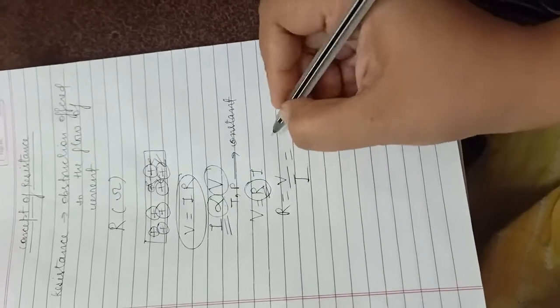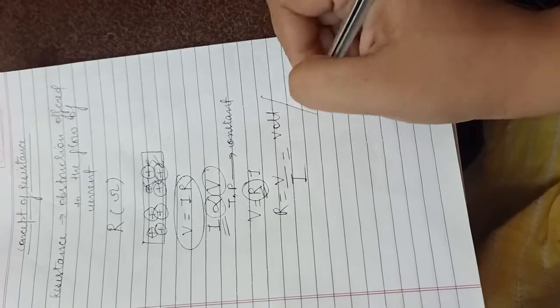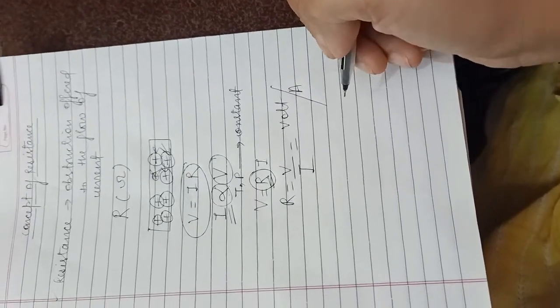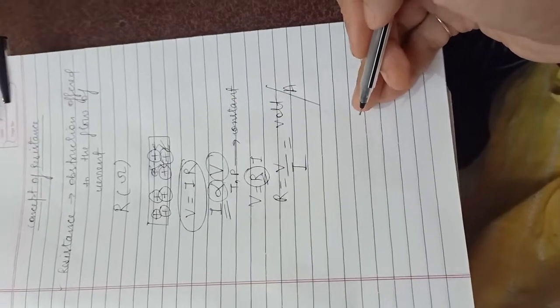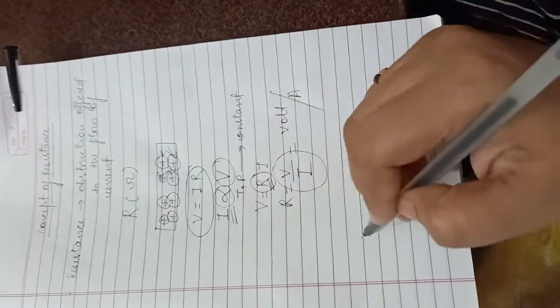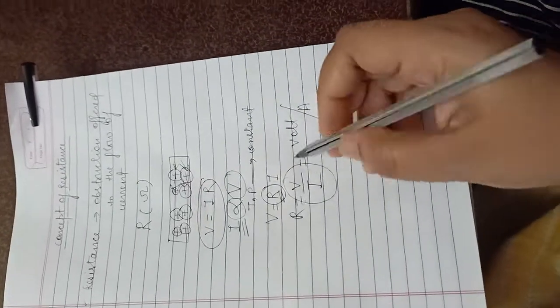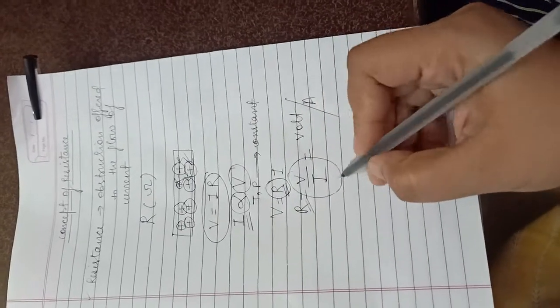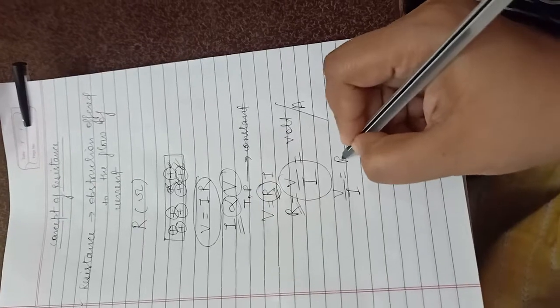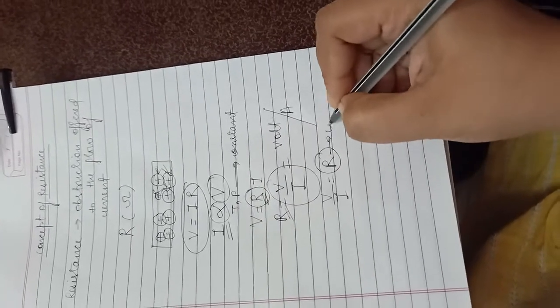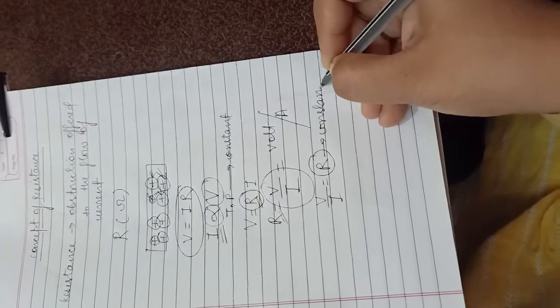So by this we get the derived unit, volt per ampere. The derived unit of resistance is volt per ampere. This V/I is constant for a given material. R is the proportionality constant, so it is not constant for all materials, but it is constant for a given material.